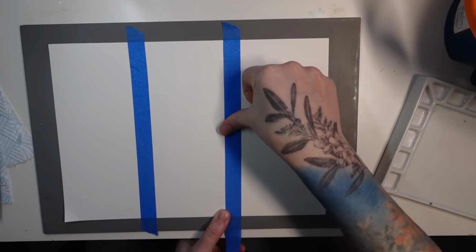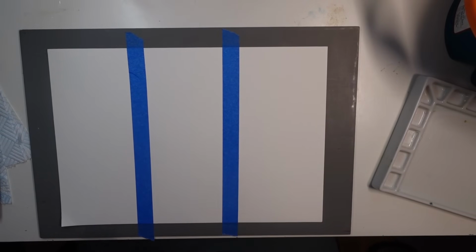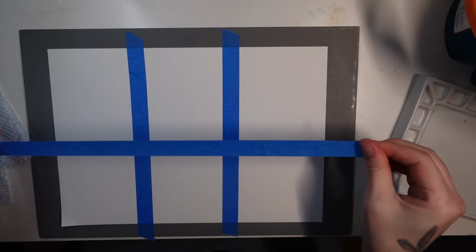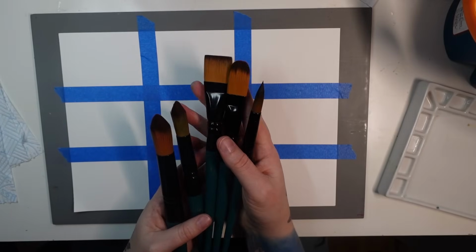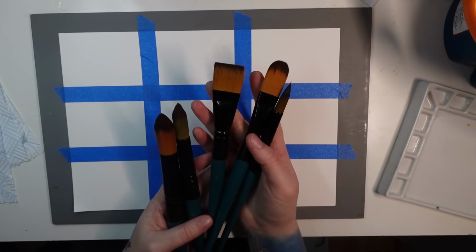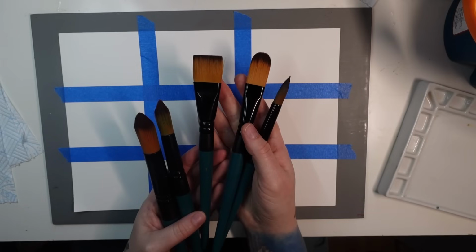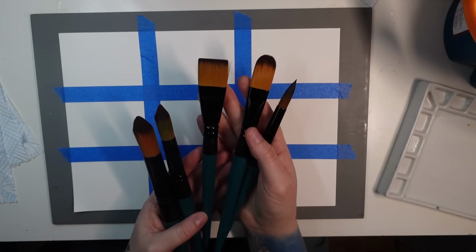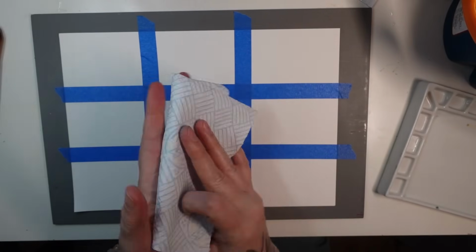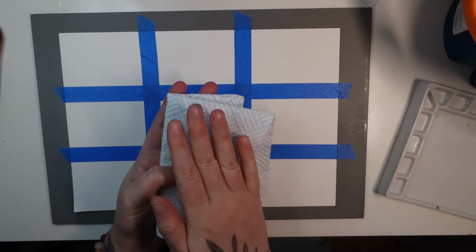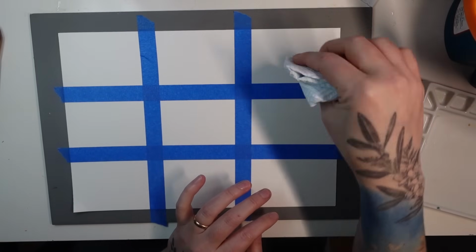Just going to divide my paper into a few sections to do some small studies. Doesn't matter if they're the same size. For brushes, I kind of go back and forth between using flat and round brushes or something with a soft edge like a filbert, but I try to use my larger brushes to start and then I'll switch to smaller and smaller brushes as I go. You definitely want to have a paper towel or a clean rag of some kind because we very often will use that to pick up some of the color.